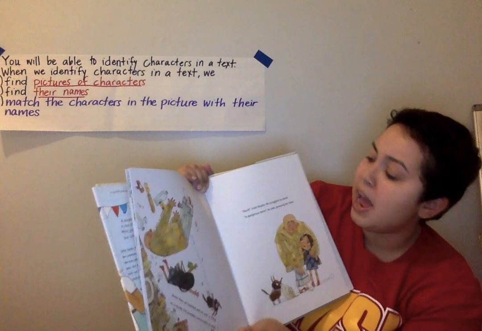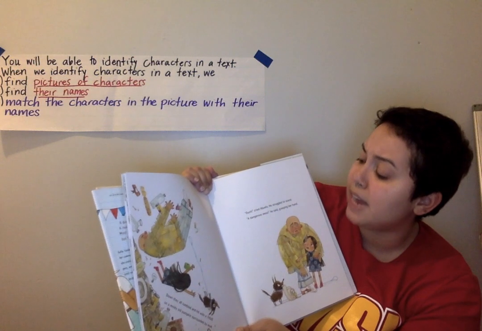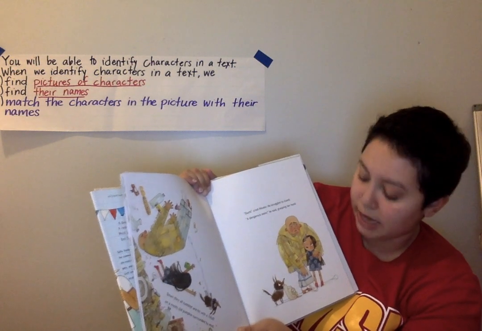Kind of gross. "Ouch," cried Abuelo. He struggled to stand. "A dangerous mess," he said, grasping her hand.